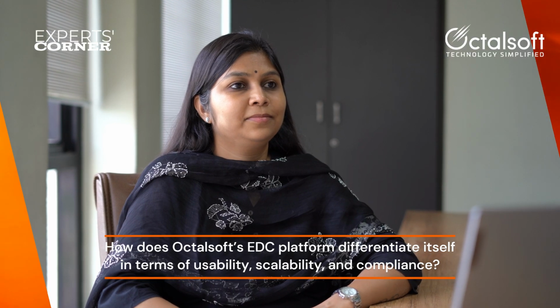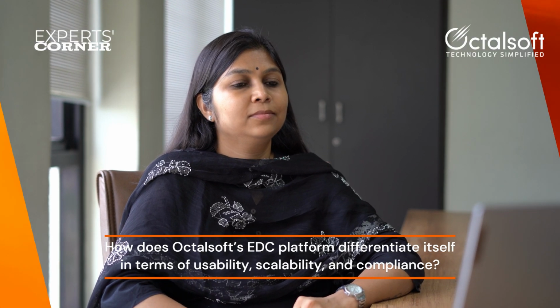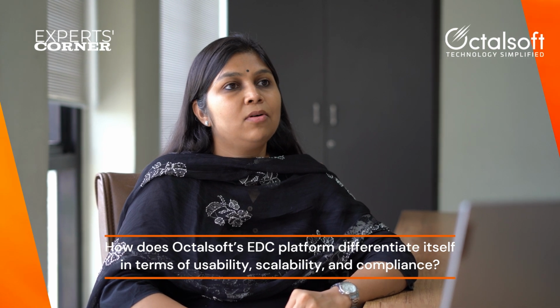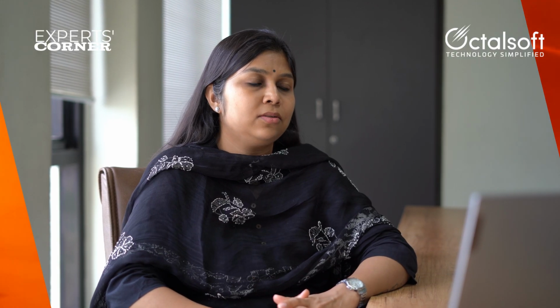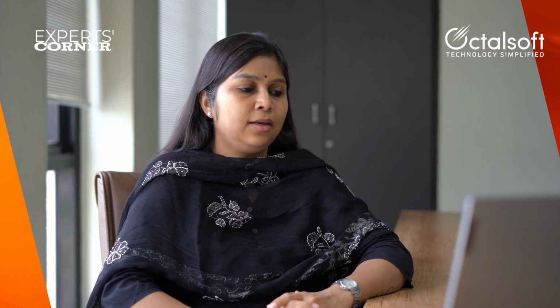How does Octalsoft's EDC platform differentiate itself in terms of usability, scalability, and compliance? Regarding regulatory standards like 21 CFR Part 11, ICH GCP, or GDPR, all our systems are compliant. Secondly, our data is stored very securely with enhanced access controls, so that the vulnerability of the data is not there. Our audit trails are very robust, so we make sure that the audit trails are immutable, fully traceable, and cannot be updated. So that is one more important feature.